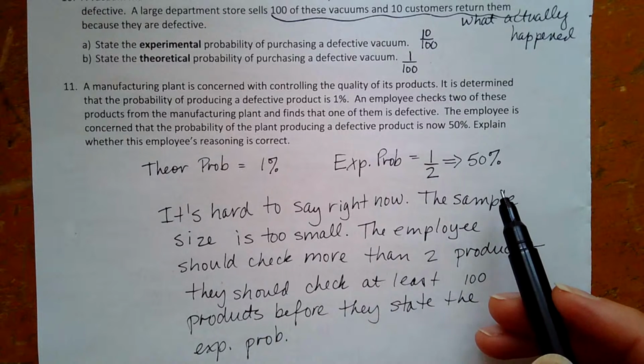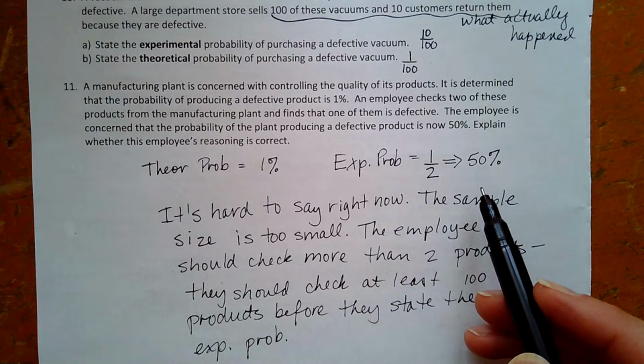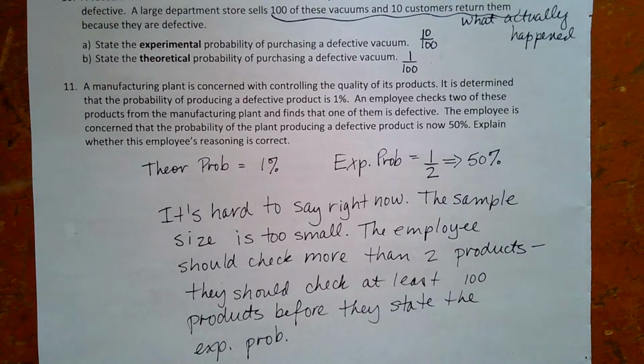Now, what would happen if they just checked 1 product and 1 product was defective? Then they would say, well, 100% of our products are defective, and that's not true, right? So you have to make sure your sample size is large enough. Okay, well, that takes us to the end of assignment 1.